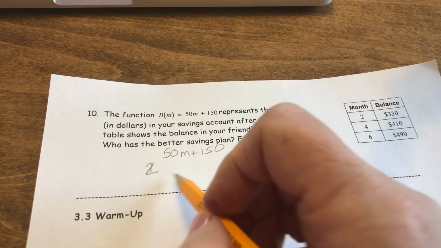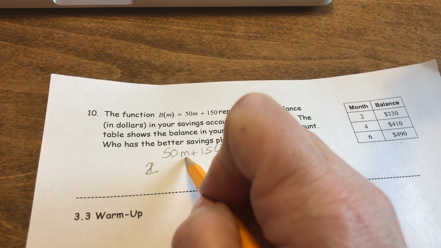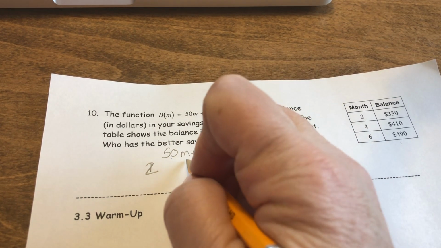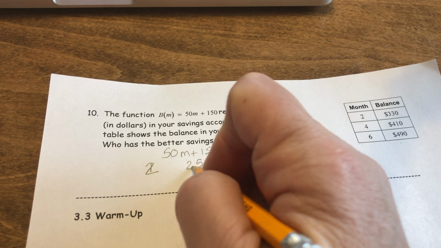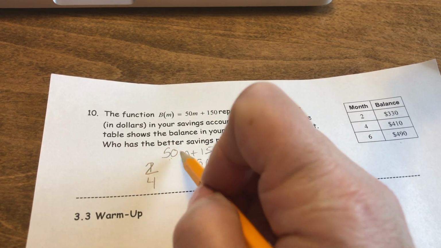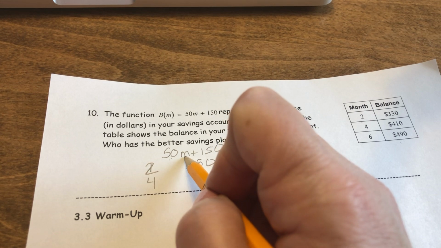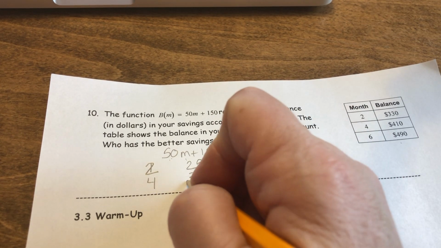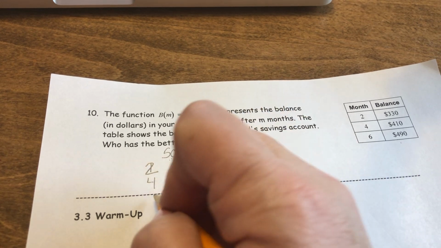For 2 months, 50 times 2 is 100, plus 150 is 250. If we put in 4, 50 times 4 is 200, plus 150 is 350.